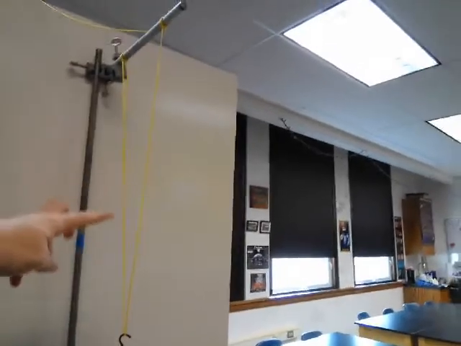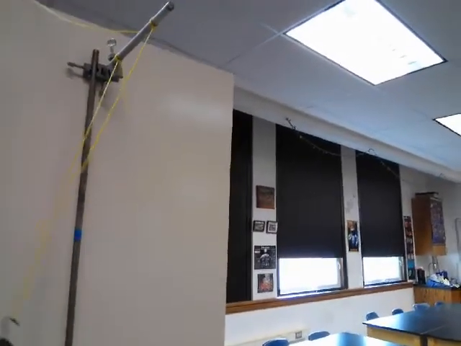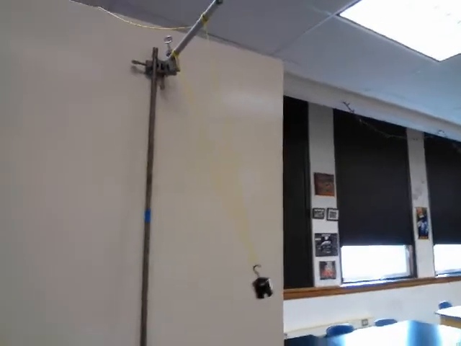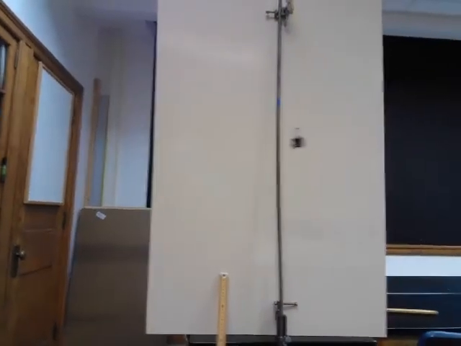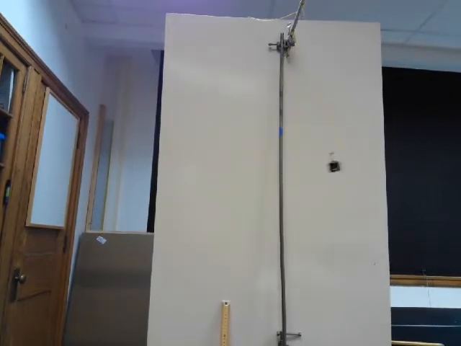We have two strings. This one keeps it from giving us too much difficulty. So here is our setup. Hopefully you can see that. I'm trying to keep as much stuff in the video as I can.